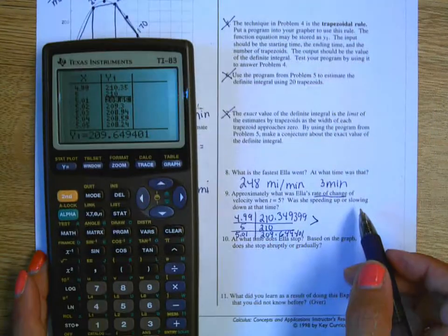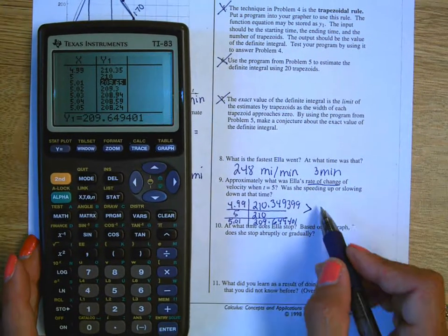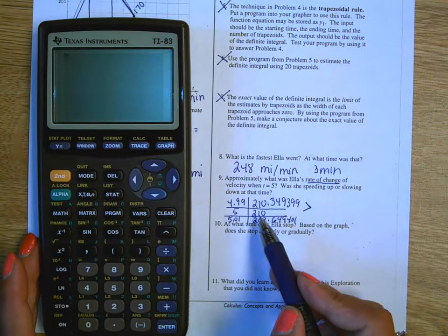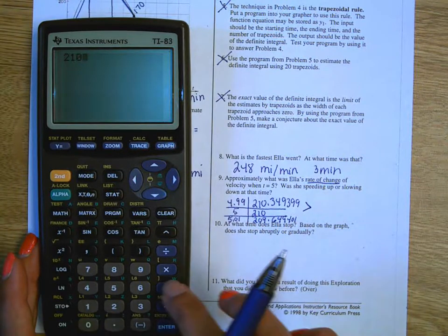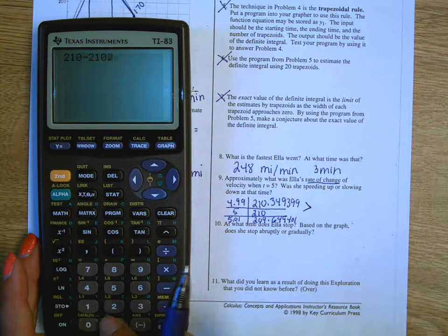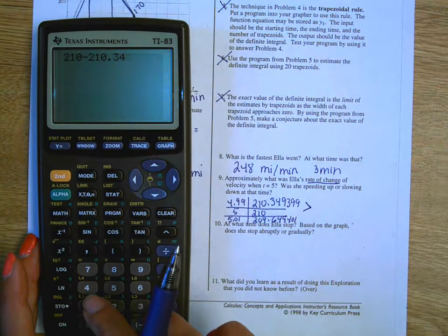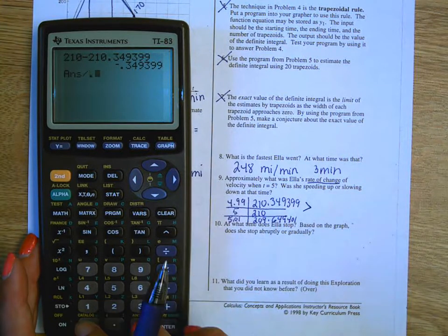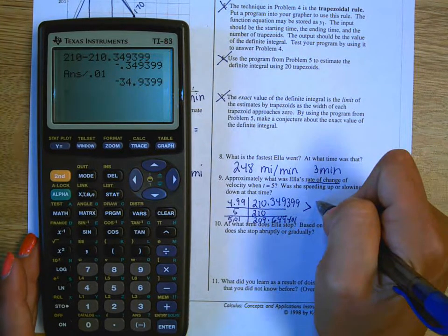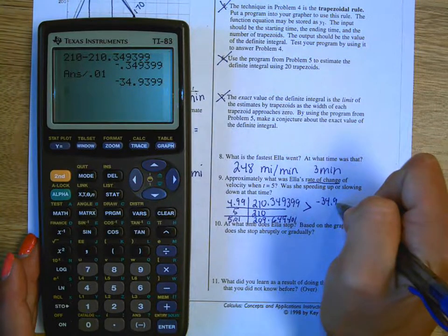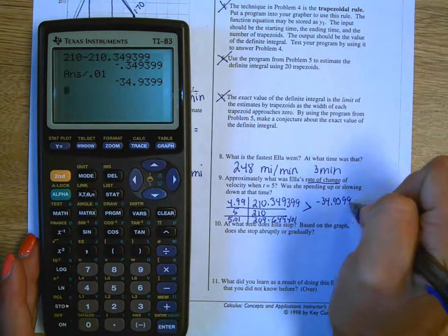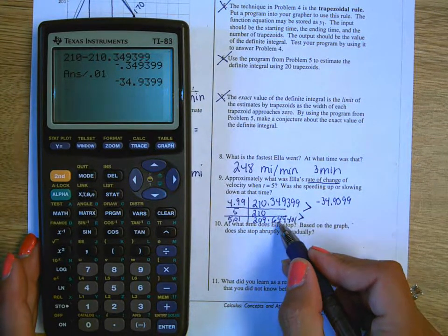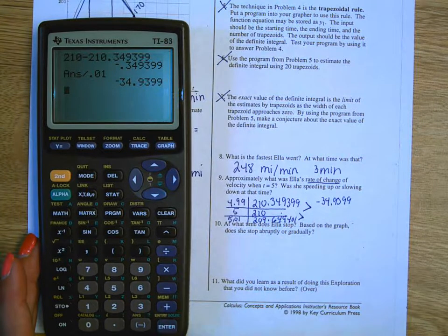Okay, I'm going to do the subtracting and dividing right on my calculator because I don't have a lot of room here. So 210 minus 210.349399, divide by 0.01. I get a negative 34.9399. Down here, do the same thing. I'll subtract this one minus this one over the change in x.